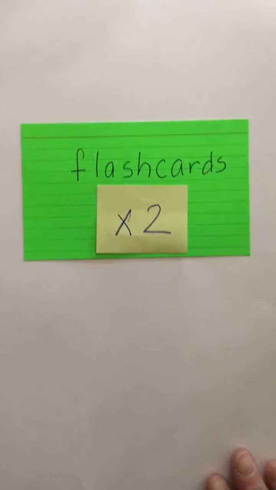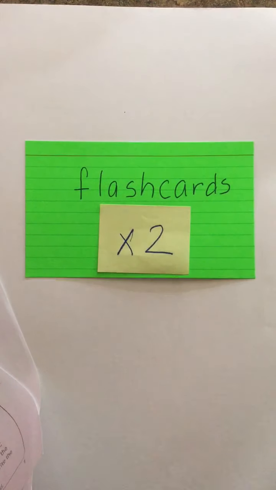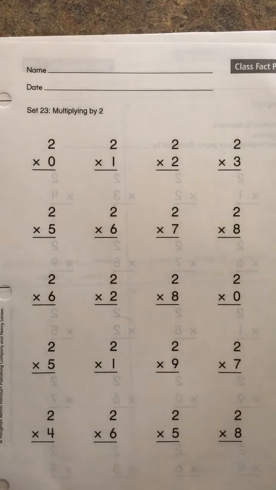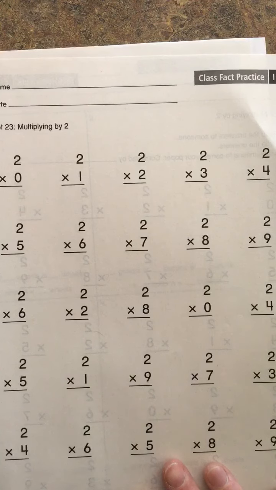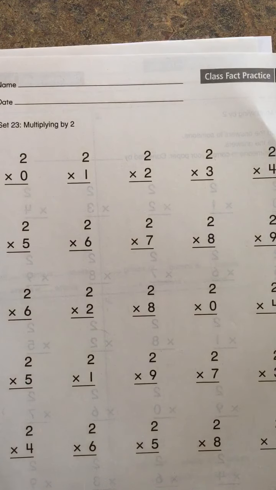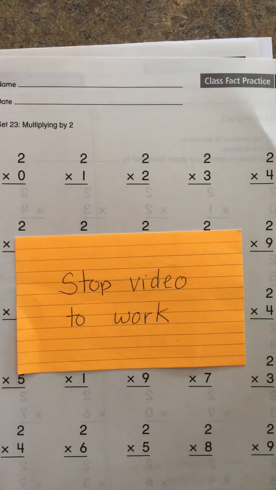You will also do your flashcards times 2s and this class fact practice sheet of the times 2s. Stop the video to work on that much.